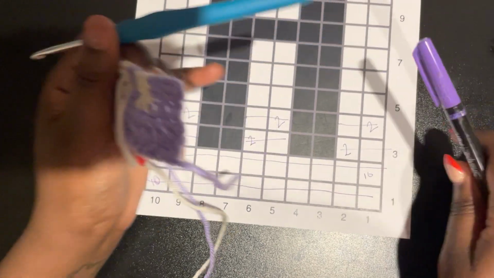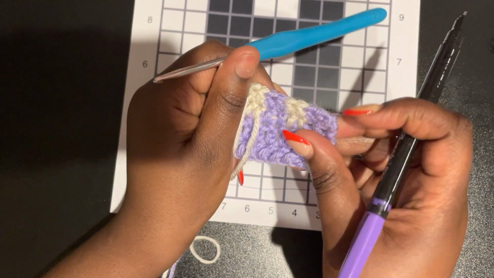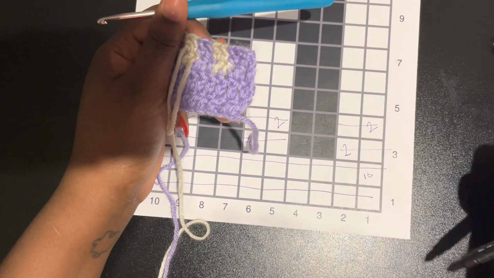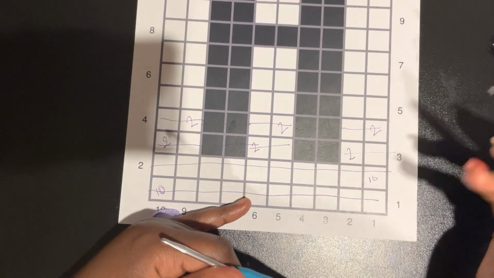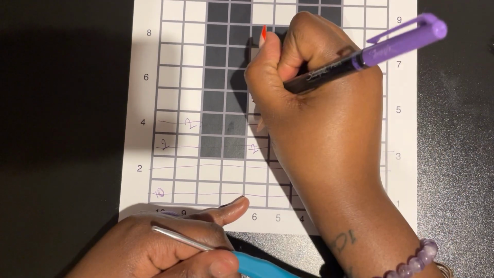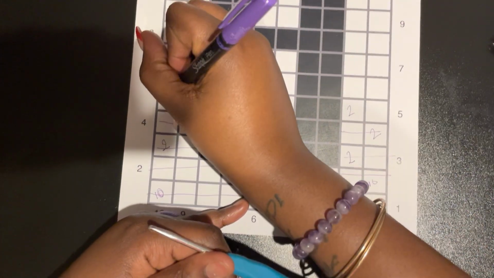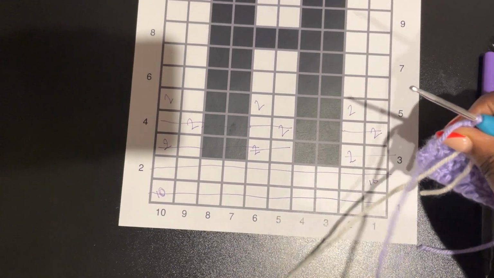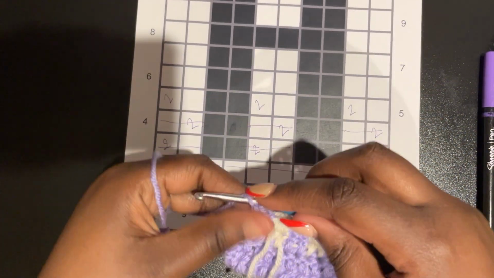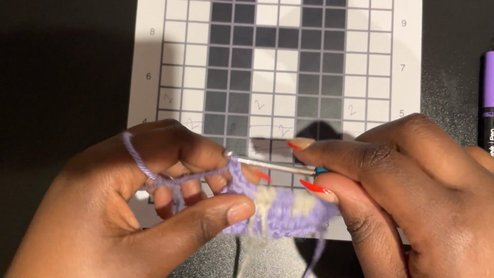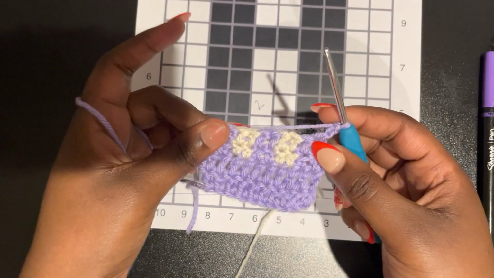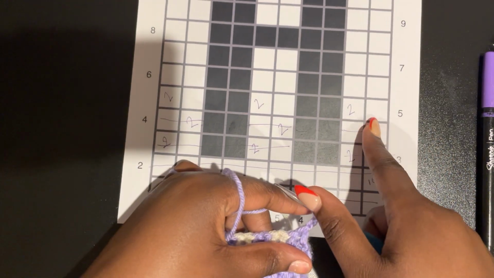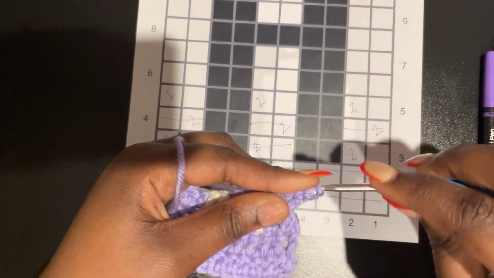Okay, so now we're in row 5. What we just did for these last 2 rows, we're going to do them again 3 more times, okay? So row 5, 2, 2, 2. I'm going to show you guys slowly one more time, and then the next 2 rows, I'm just going to breeze past it, okay? So boom, we're here for your row 5. 2 double crochets with your A color.